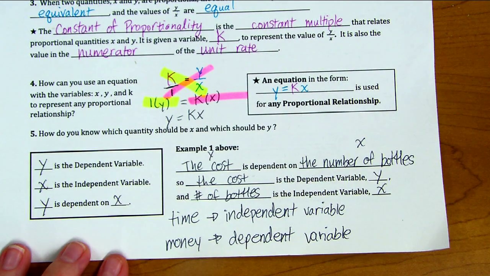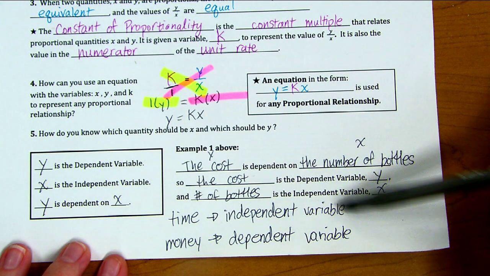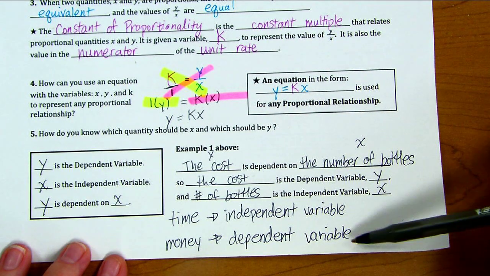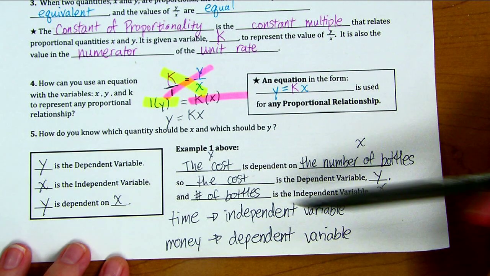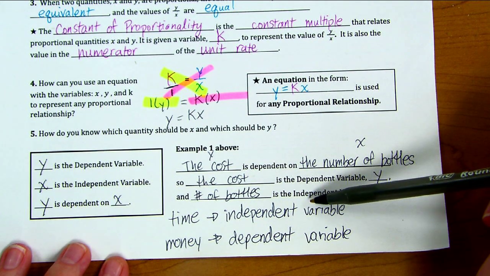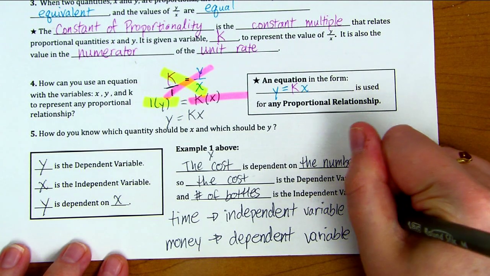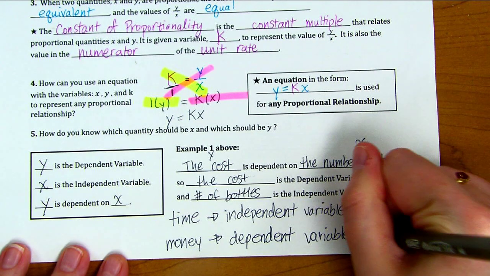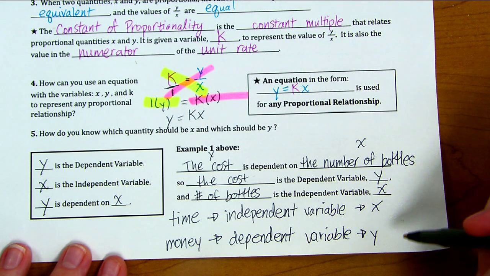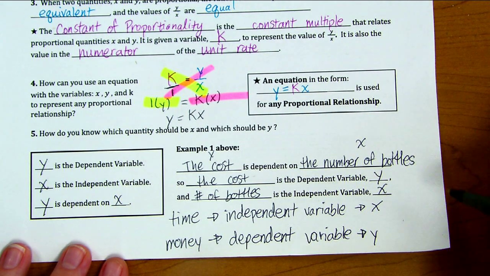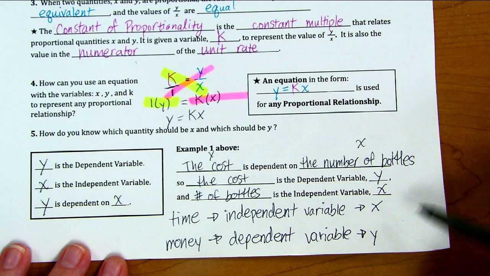So if you're encountering a word problem that talks about time or money, you can usually pretty quickly identify that time would be the independent variable, or the X, and money, if it's included in the problem, would be the dependent variable, or Y. Now, there could be exceptions, but in general, this is something that will be fairly consistent.